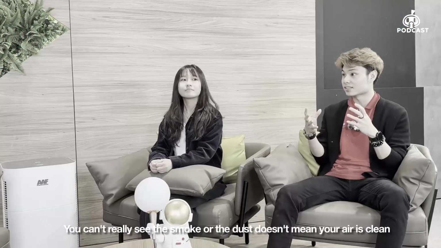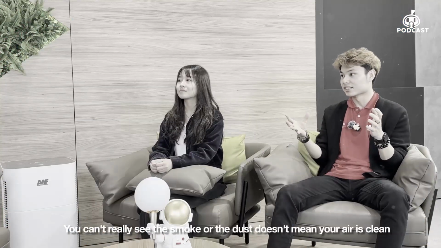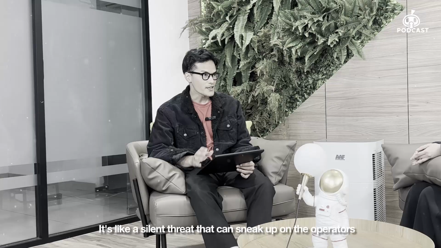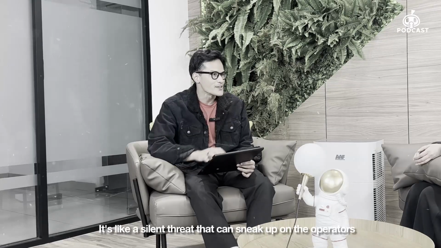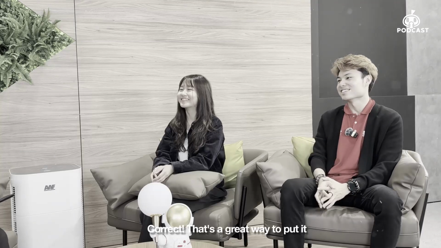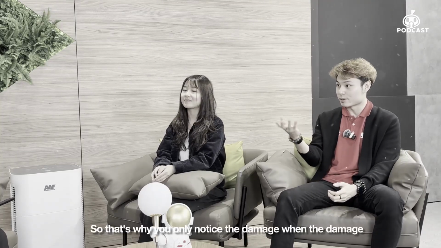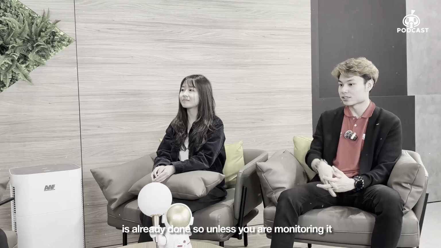Smoke or the dust doesn't mean your air is clean actually. So it can cause corrosion to the servers or components. Yeah, it's like a silent threat that can sneak up on the operators. Oh, correct. Yeah, that's a great way to put it. So that's why you only notice the damage when it is already done. So unless you are monitoring it.